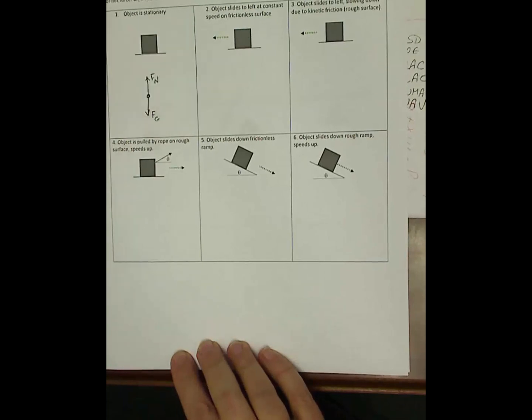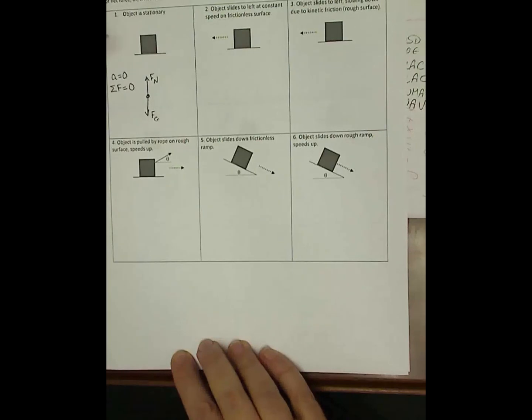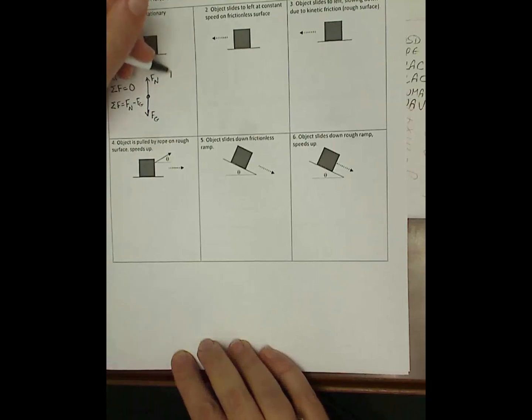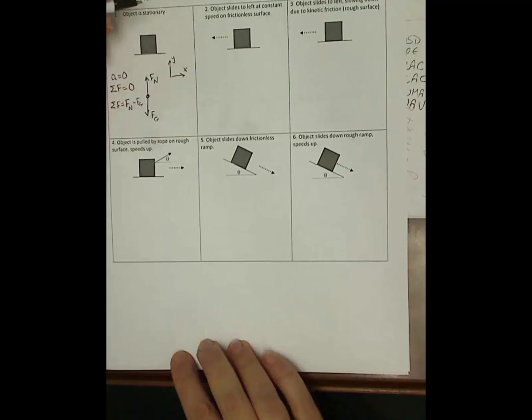And the box is stationary. So if the box is stationary, then the acceleration is 0. So that means that the total force is also equal to 0. So what do I have for my total force? I've got normal force up, gravitational force down. They have to be the same length arrows because they're equal to each other. So I write the sum of the forces is Fn minus Fg, and that's equal to 0. Draw my axes. Well, in this case, I have y up and x across.